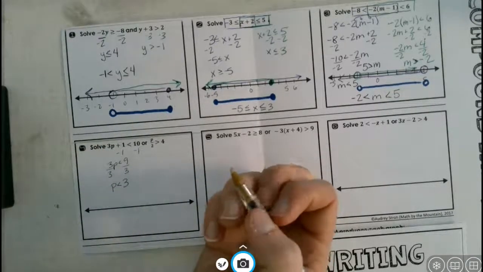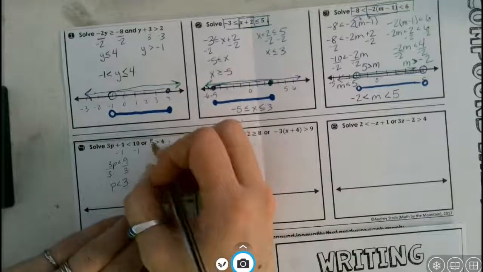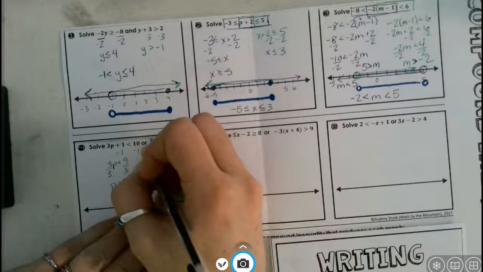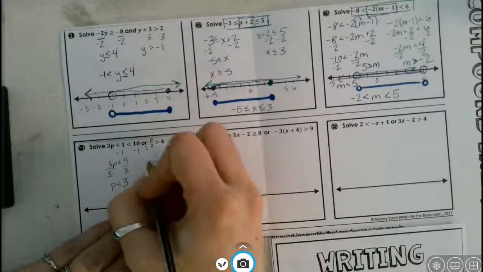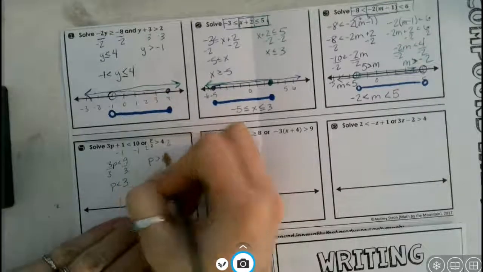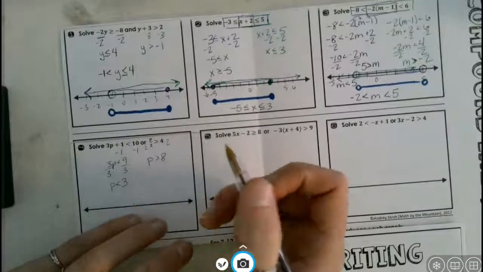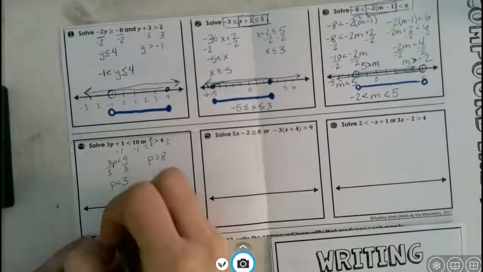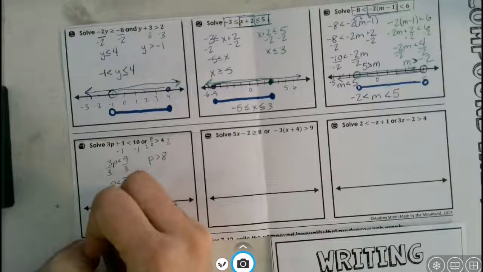So then I also have to solve this part. And this is just a more simple one. It's a one step. I'm dividing, so I go ahead and multiply both sides. I'm multiplying by a positive, so I don't have to change the direction of the sign. So then I can go ahead and graph them. And I see they're both positive, so I'm just going to start my graph at 2.